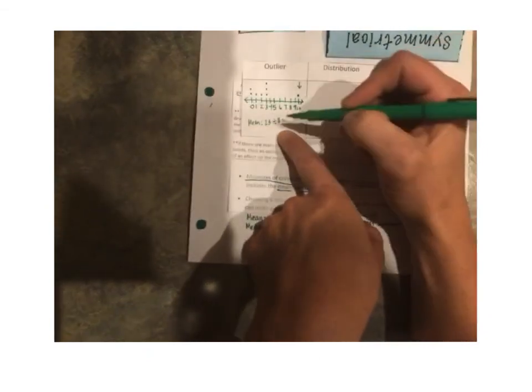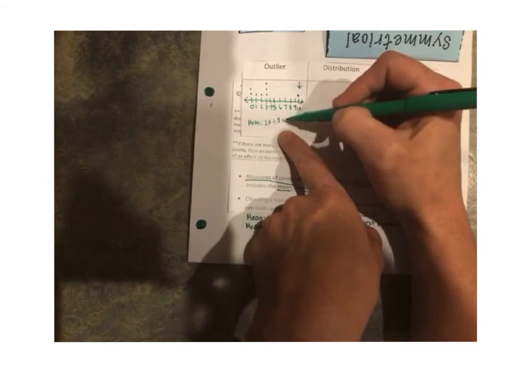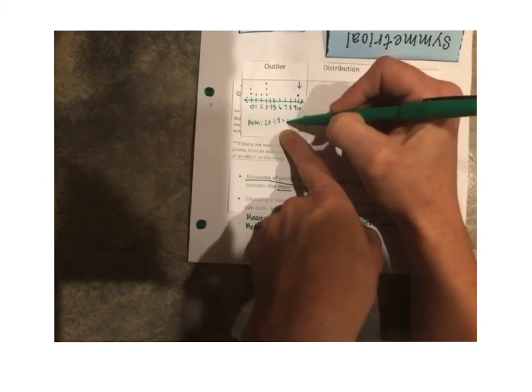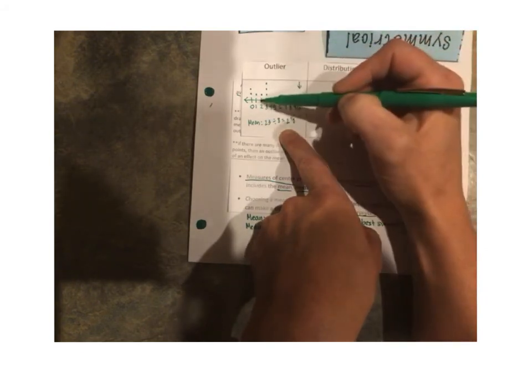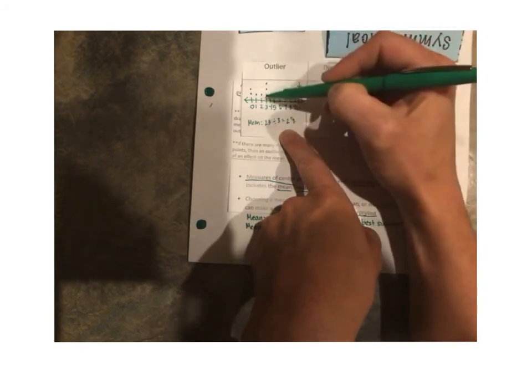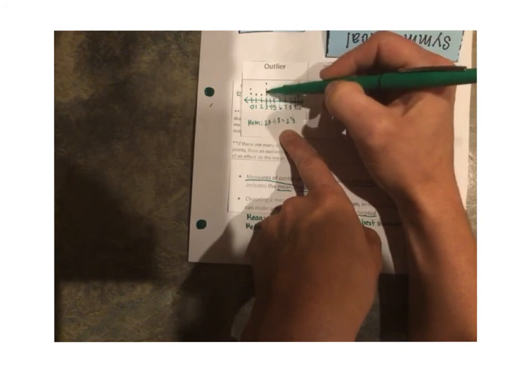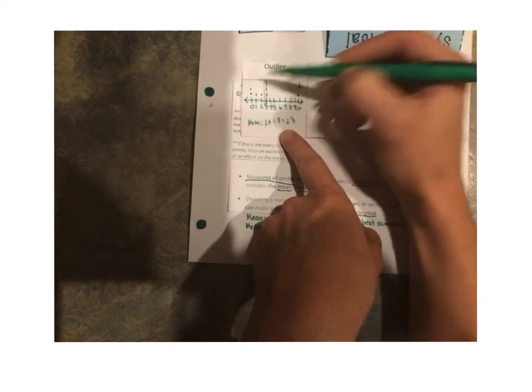When I do that, 23 divided by 8 gives me an answer of 2 and 7/8. So instead of my mean being here, it now bumps it to about right in here. Okay, so it pulls my mean towards my outlier.